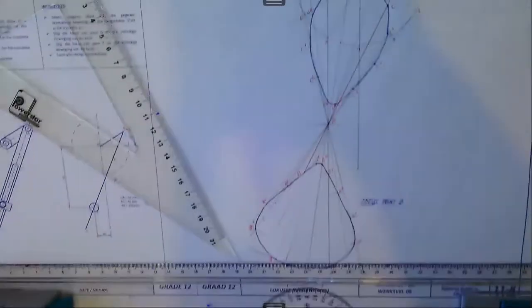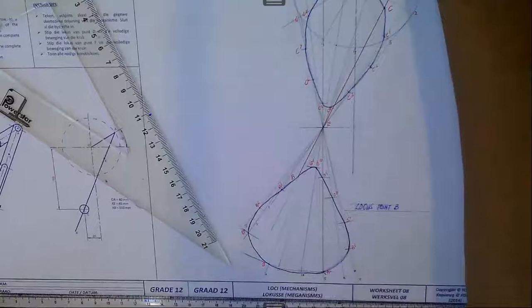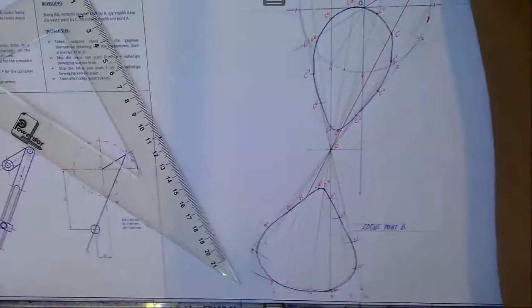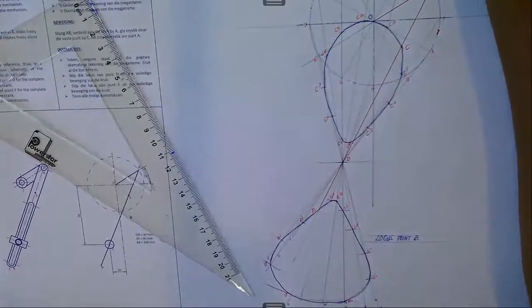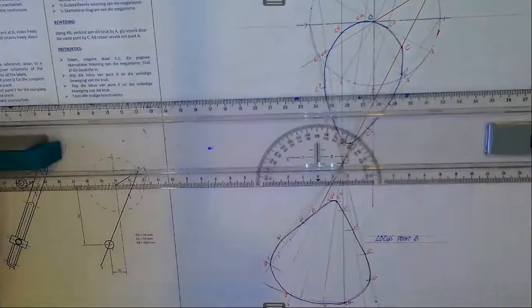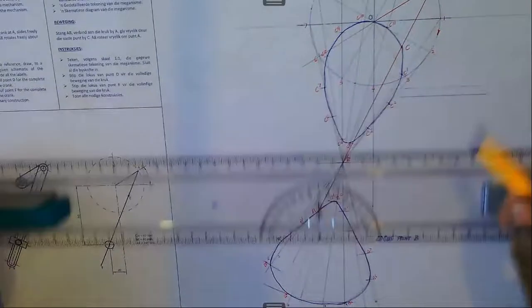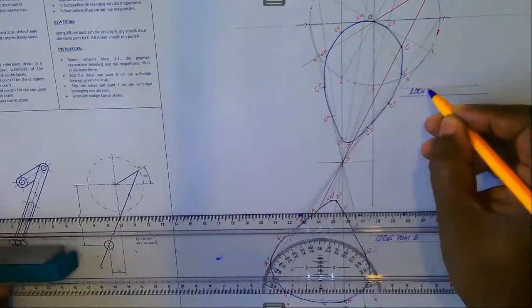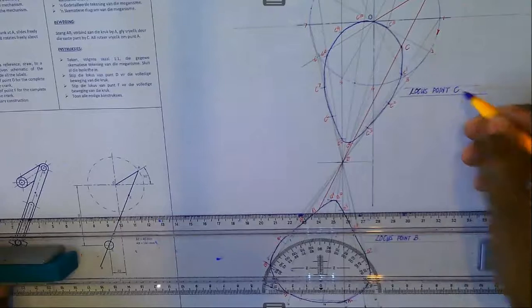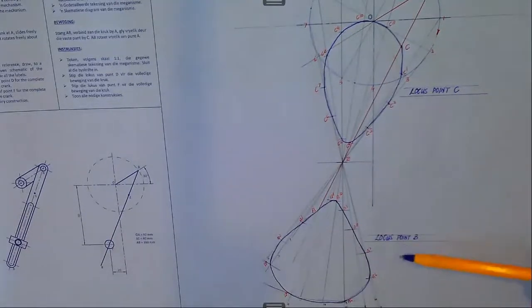Just lift this so that you are able to see both curves. Come here, let's see. Locus of point C. Right, so we have got locus of point B and we have got locus of point C. Once you have done this, you would have answered both questions in terms of what is required.